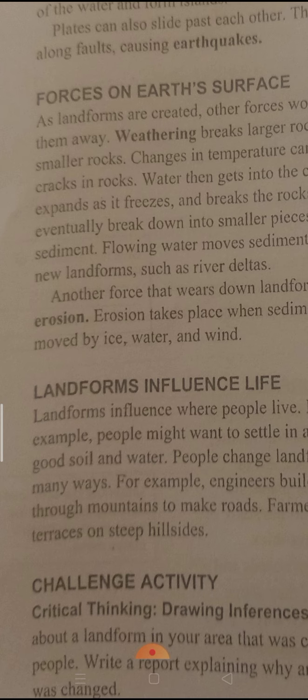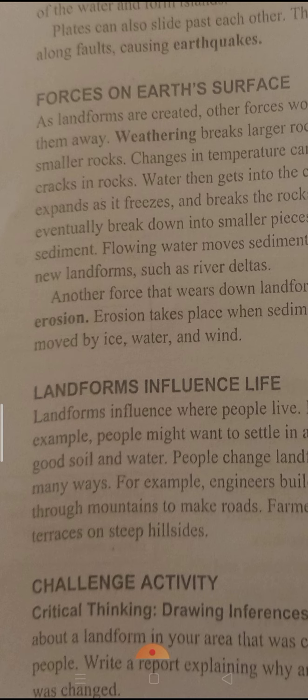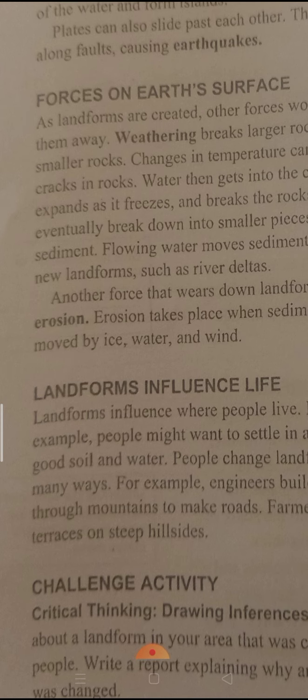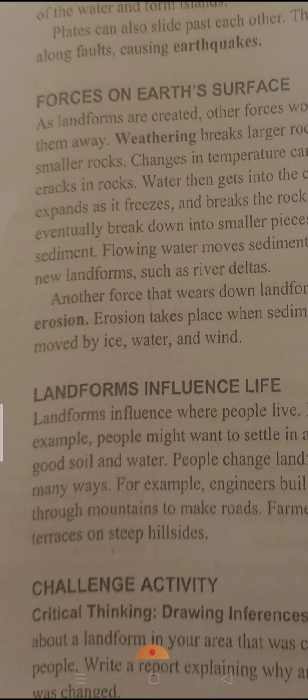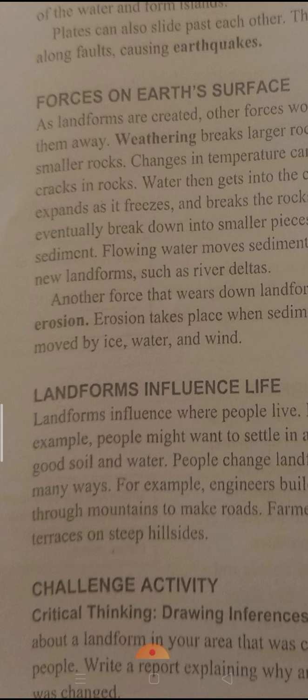And water then gets into the cracks and expands as it freezes, okay? It turns to ice and breaks the rocks, and the rocks eventually break down into smaller pieces, and these pieces are called what? Sediment, okay? This is the process of weathering.